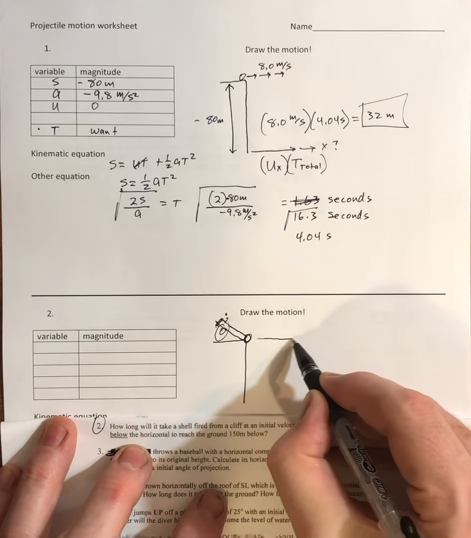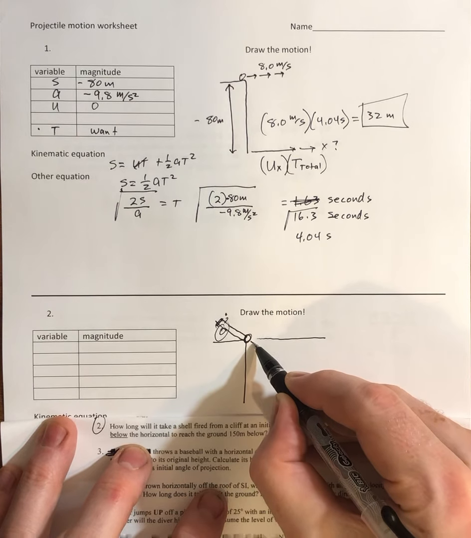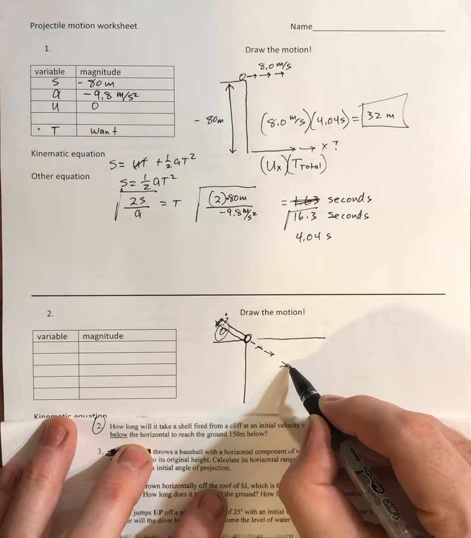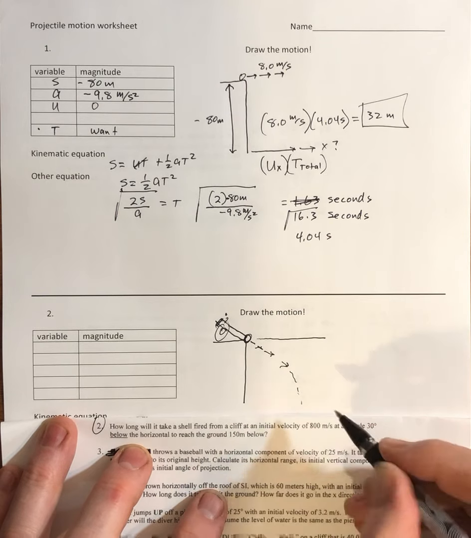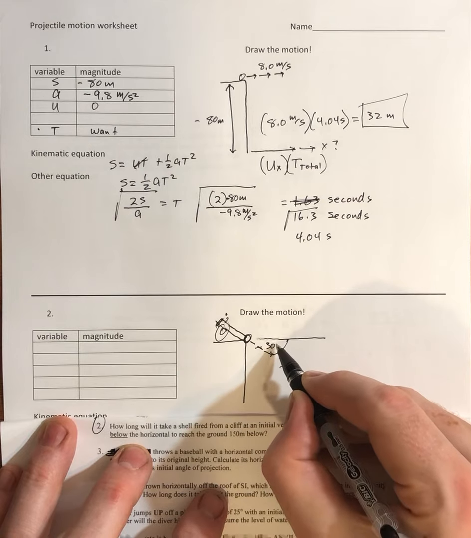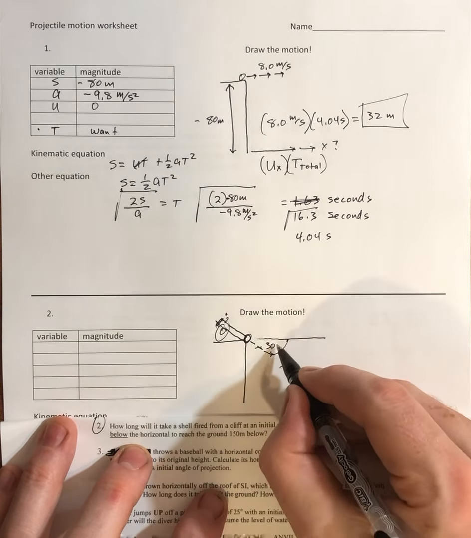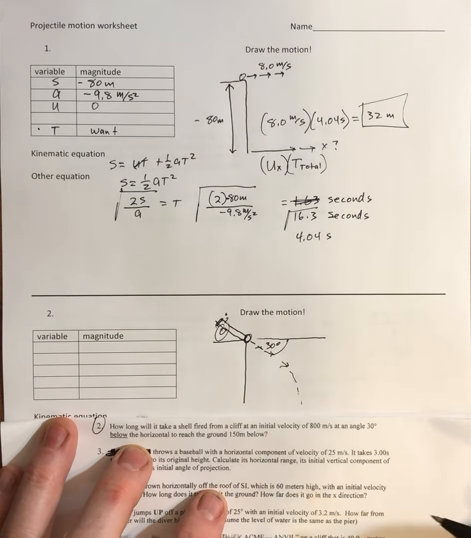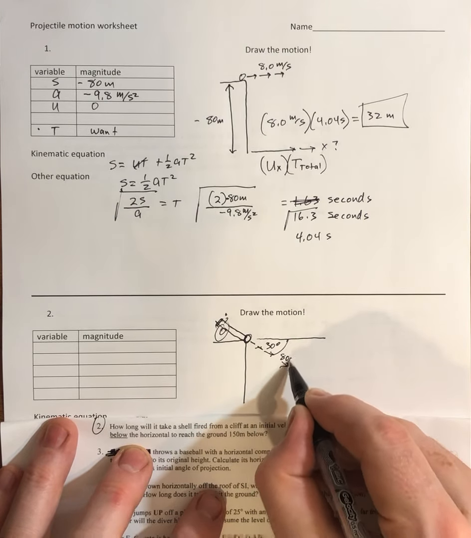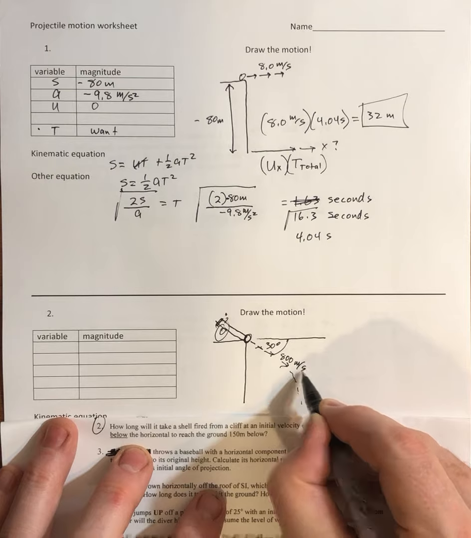So this is my horizontal. So this cannonball is going in this direction, and then I suppose it's coming down like this a little bit. But this initial angle is 30 degrees. And then it's moving at 800 meters per second.